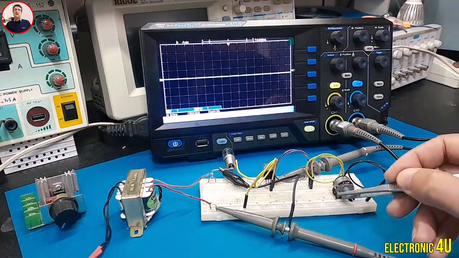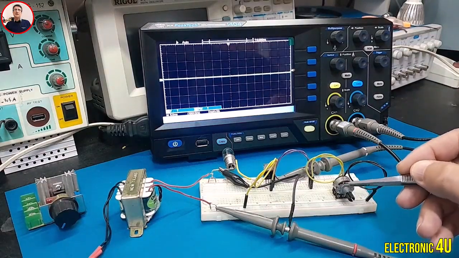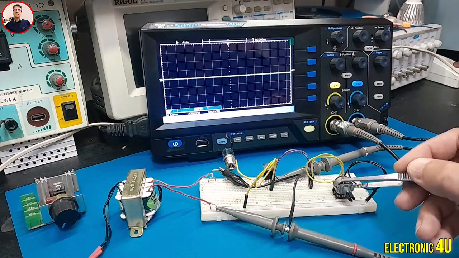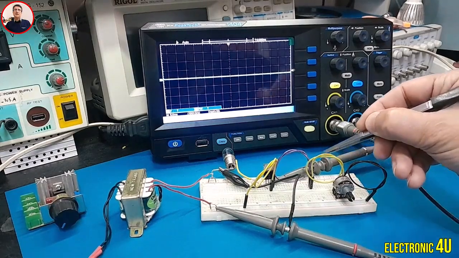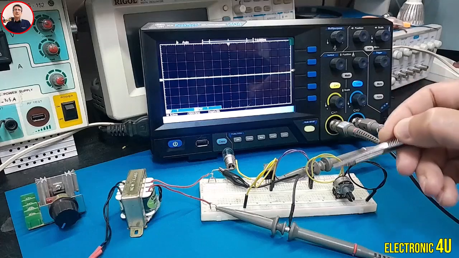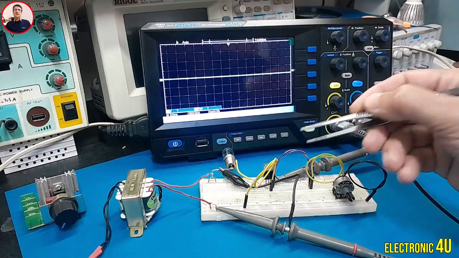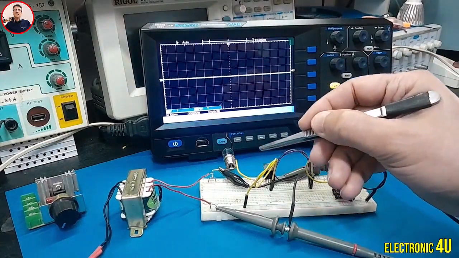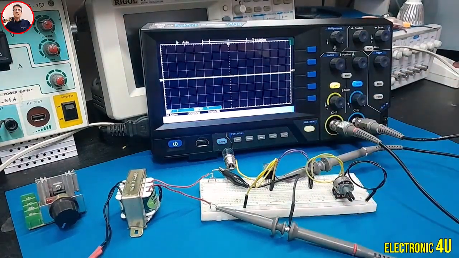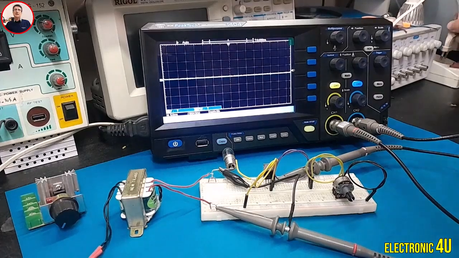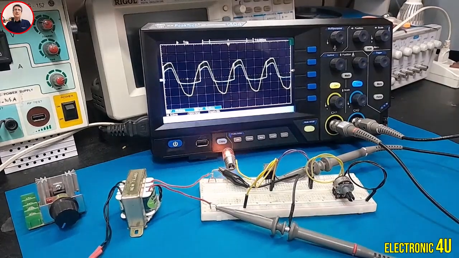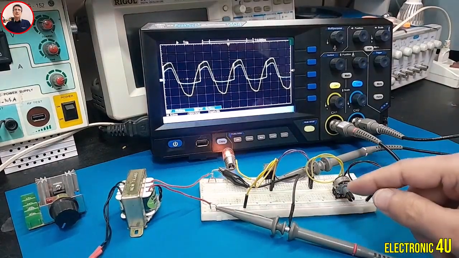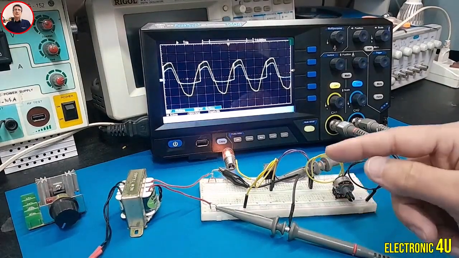Here, the RC circuit, consisting of the 100 kΩ potentiometer and the 1 microfarad capacitor, is connected between the MT2 terminal and the Triac gate. The load is connected between MT2 and the other side of the AC source. I'll turn on the circuit. First, by turning the potentiometer, you can see the lamp brightness changing.